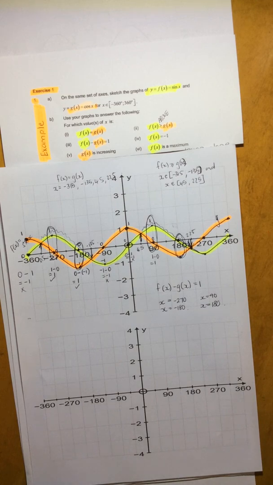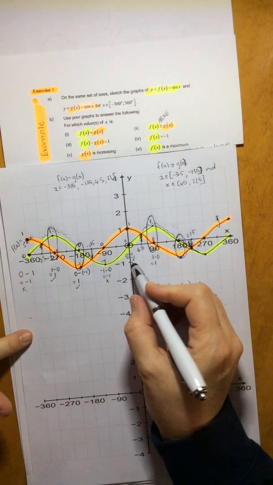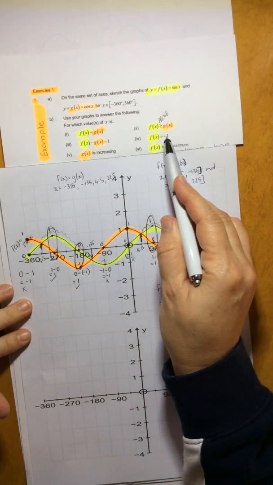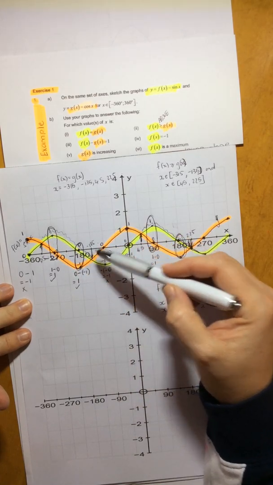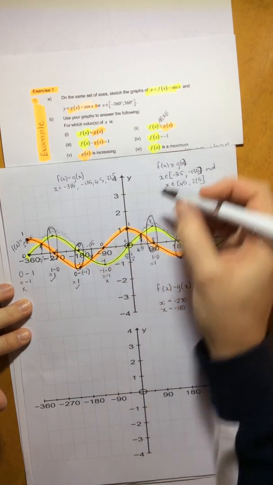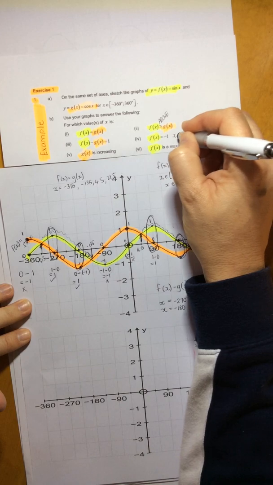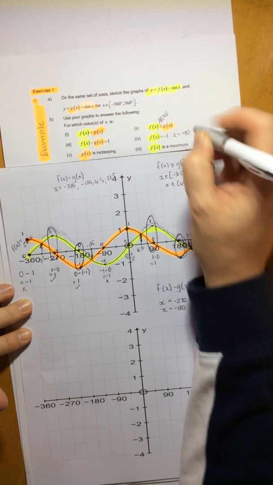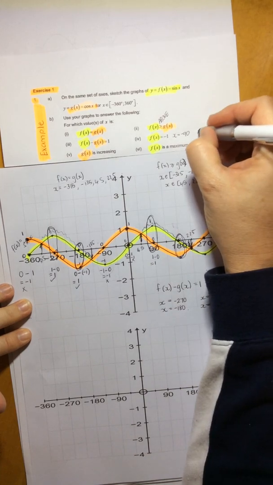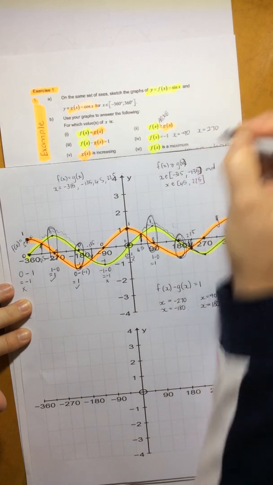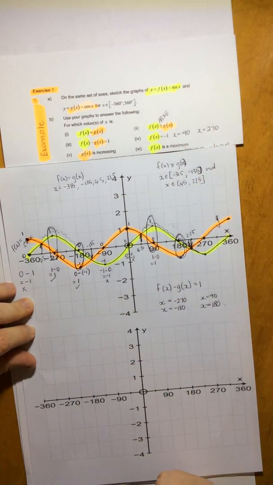Right, where is f of x equal to minus 1? So where is yellow negative 1? That's at x equal to minus 90. There it goes up again, and x equal to 270.